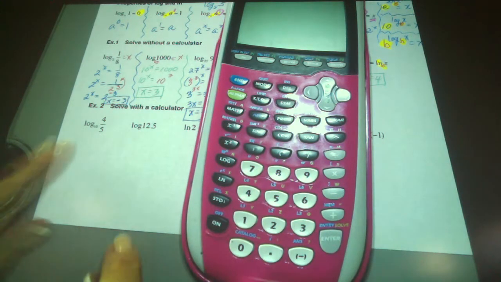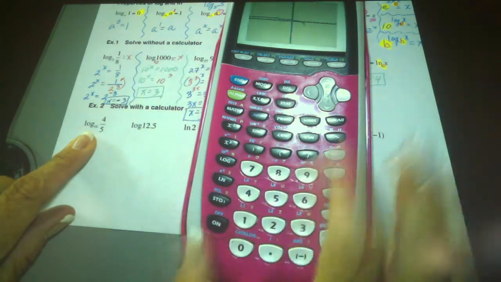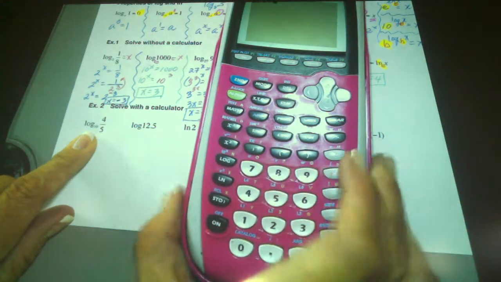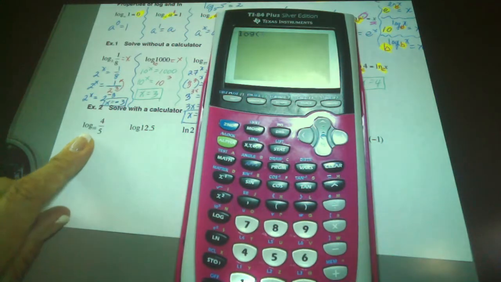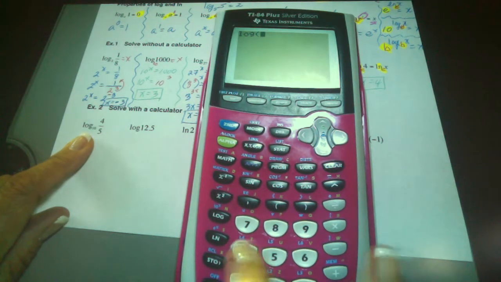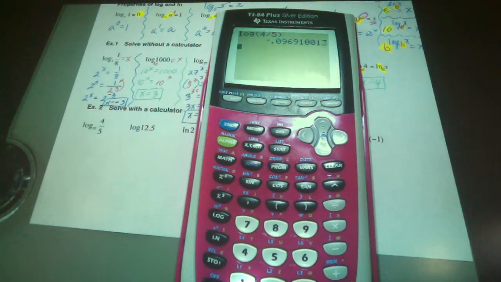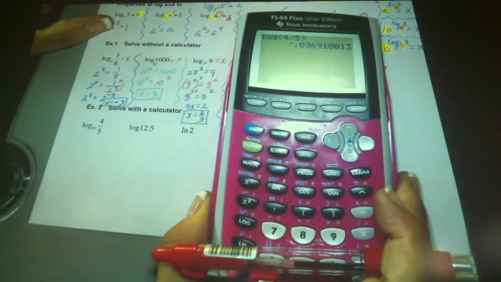All right? So as I do this one, turn your calculator on. I'm just going to hit log, and your calculator is not going to show the base because it's assuming it's a common log for the base of 10. And then 4 divided by 5 and parentheses. Make sure you get in the habit of ending the parentheses. And enter. You're going to round to however many decimal places Math Excel wants you to round to. In my case, we're going to round to 4.